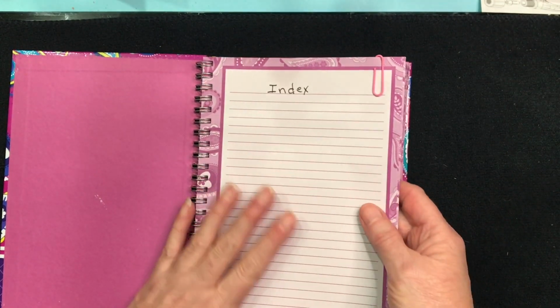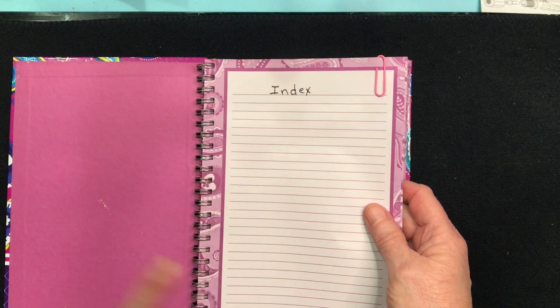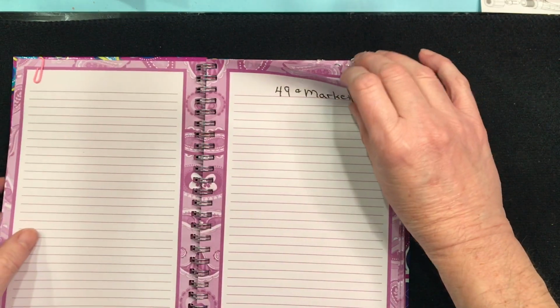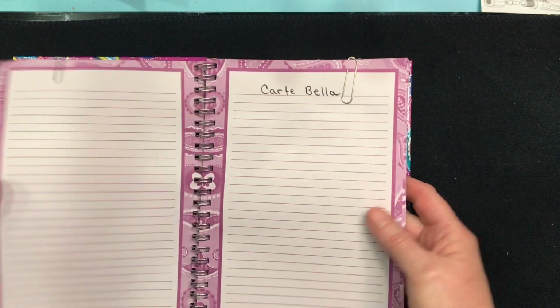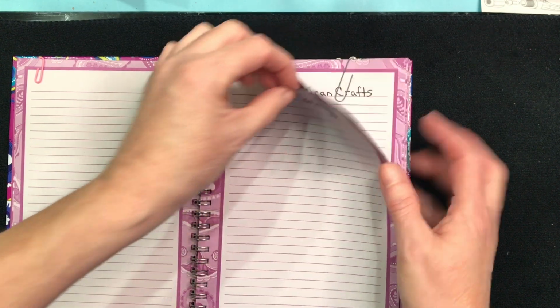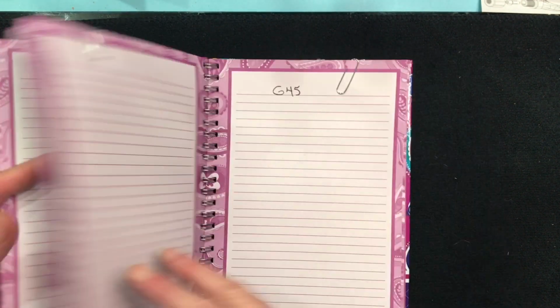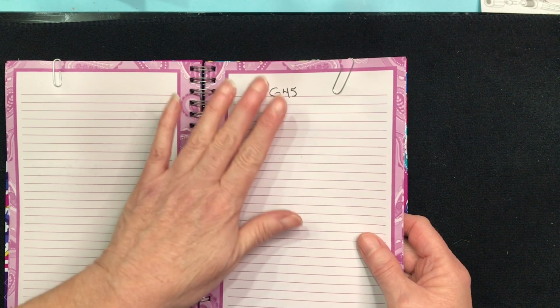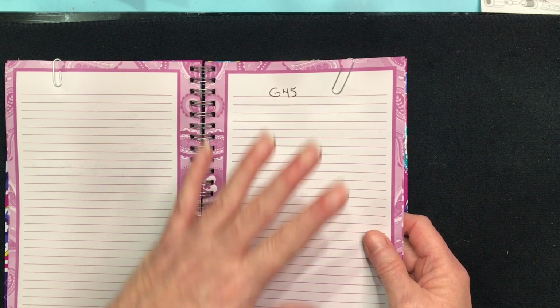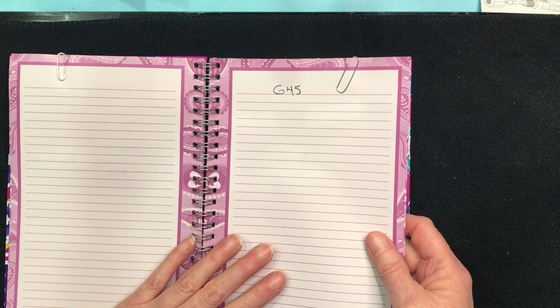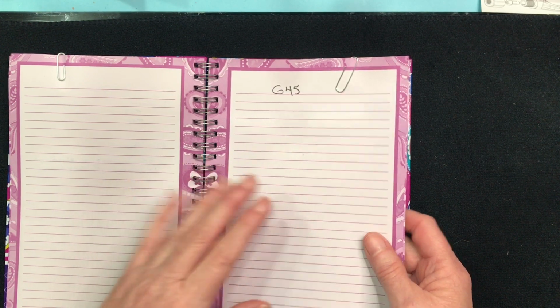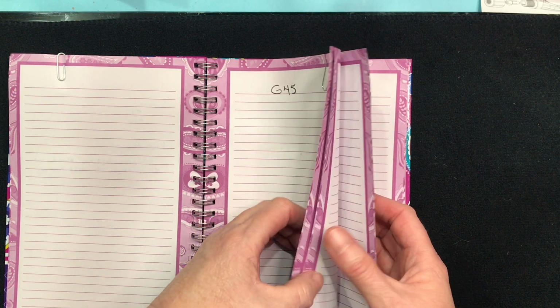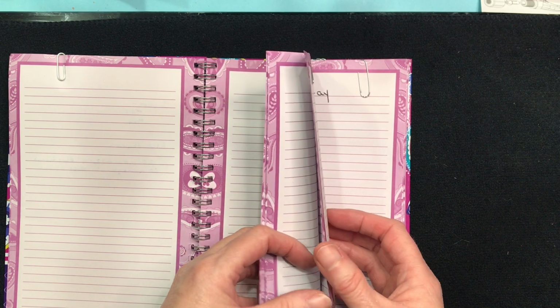I gave myself an index, so I'm like, okay, then I need to go to page 15 or whatever to get to Carta Bella, you know. And I've allowed myself a couple of pages for each one. Now, 49 and Market or Graphic 45, I allowed, I think, 3 or 4 pages because I wanted to have room for individual items, accessories such as, you know, their claw feet and their roses and that kind of thing, their dies, as well as their complete kits that I own.